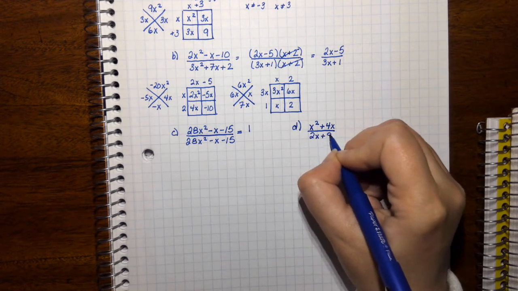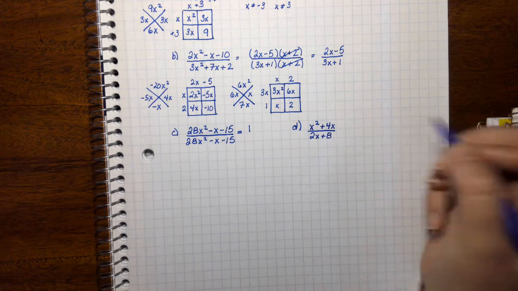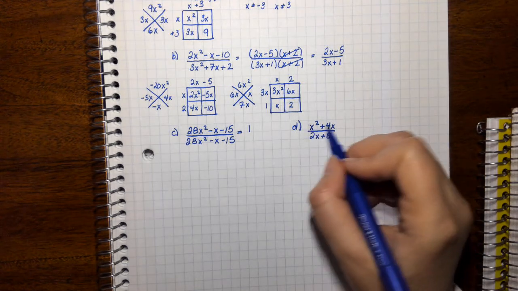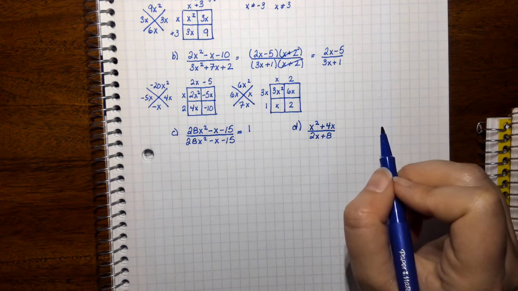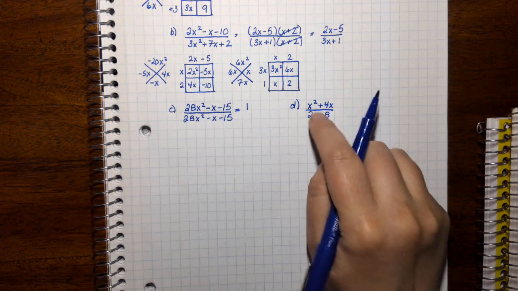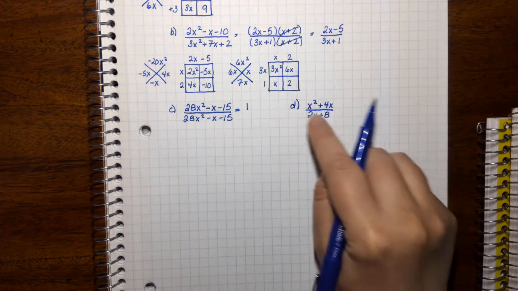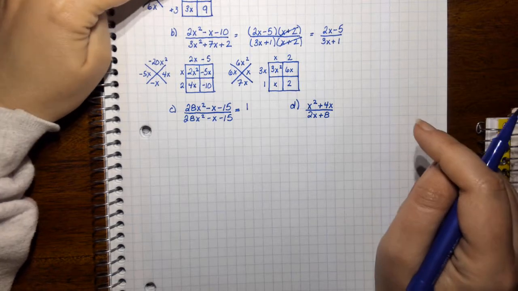Okay, now this is a great problem too. Both of these are either 2-box or greatest common factor. So what I want you to do is take a look at these and notice what can I take out of them. Notice they're not trinomials. They're also not difference of squares.